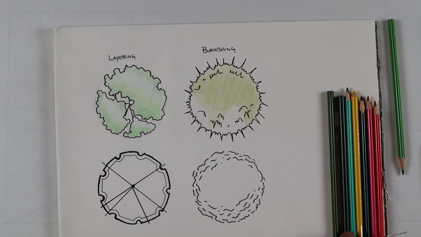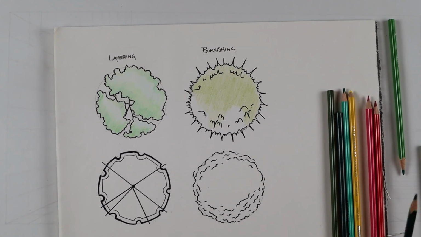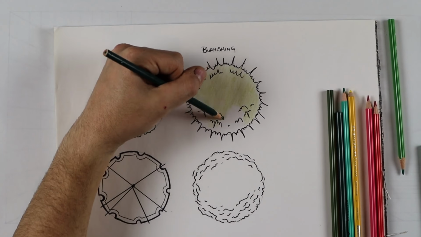So then once I've done that, I'm going to go back to my darker green, and I'm going to do the same thing.